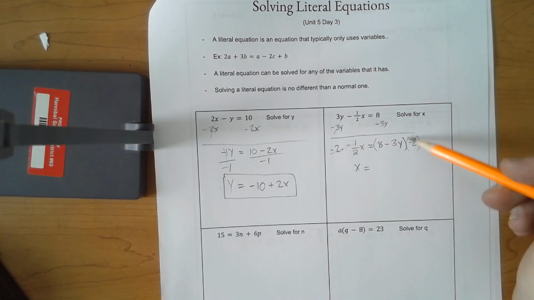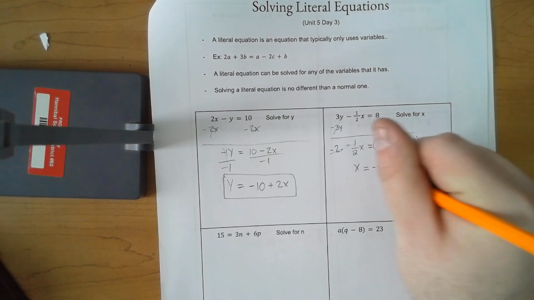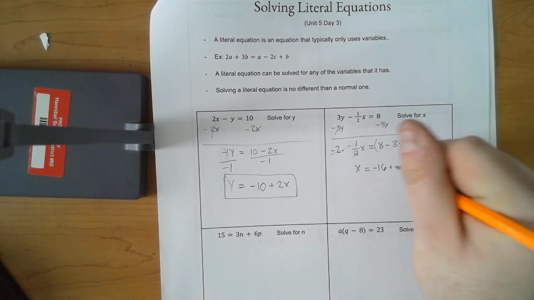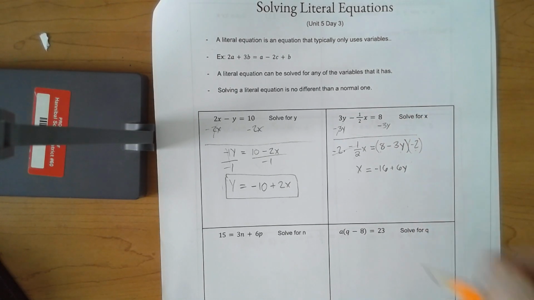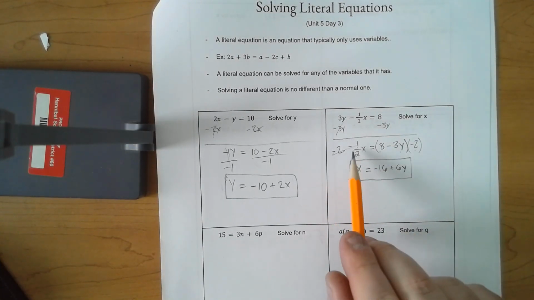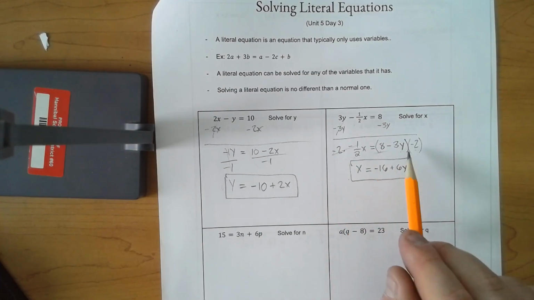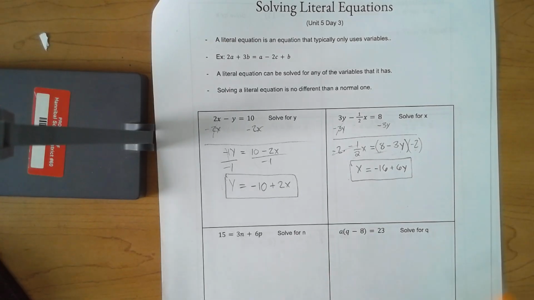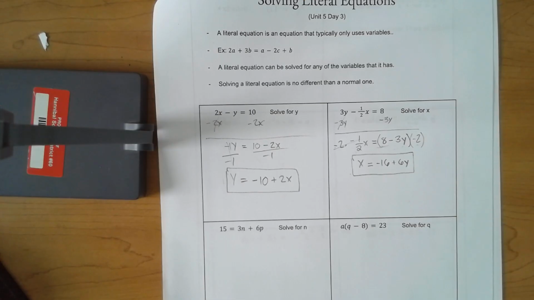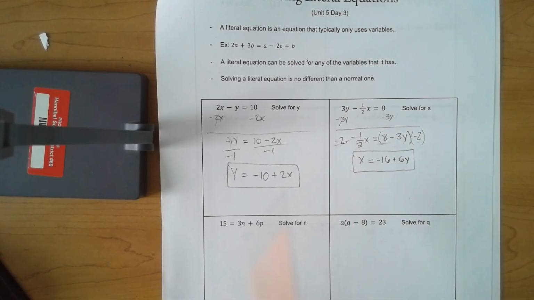And on the right, I need to multiply everything by negative 2. So 8 times negative 2 is negative 16. Negative 3y times negative 2 is positive 6y. And that would be my final answer. Again, if this part did not make as much sense to you, if you'd rather just divide everything by negative a half, you can do it. Divide 8 by negative a half, divide negative 3 by negative a half, and you'll get the same answers. Dividing by a fraction is the same as multiplying by its reciprocal. So instead of dividing by 1 over 2, I multiplied by just 2.